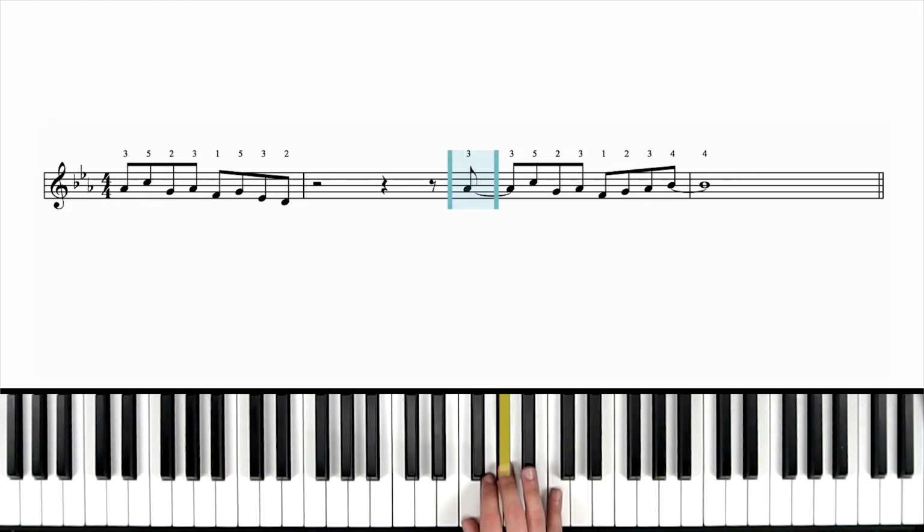We've got A flat early, tied over, and then what we saw in the beginning. 5 on C, 2 on G, but this time we're going to move up with our notes. 2, 3, 4 to B flat. So again, the first phrase is 1 and 2 and 3 and 4 and rest. 2, 3, 4. Second phrase goes 2, 3, 4 and 1 and 2 and 3 and 4 and then we hold this one for the remainder of that measure.